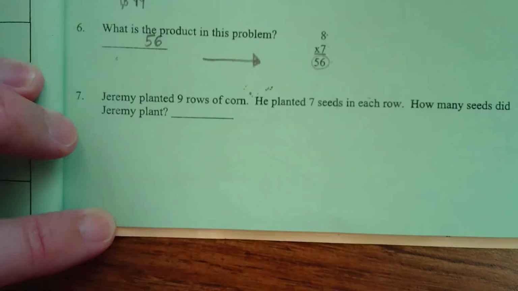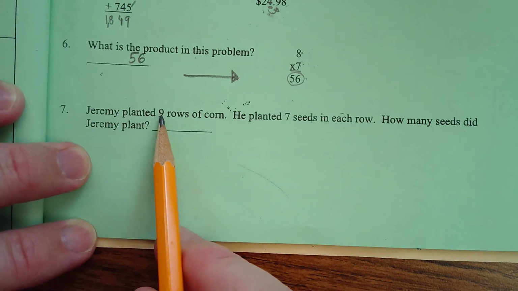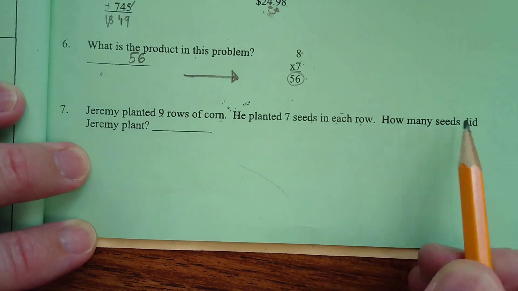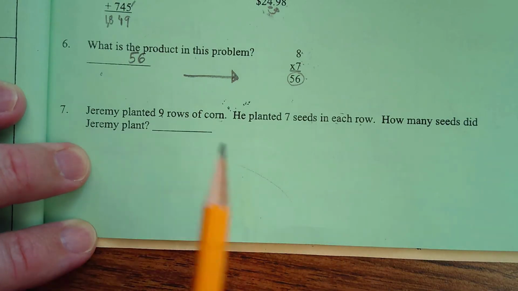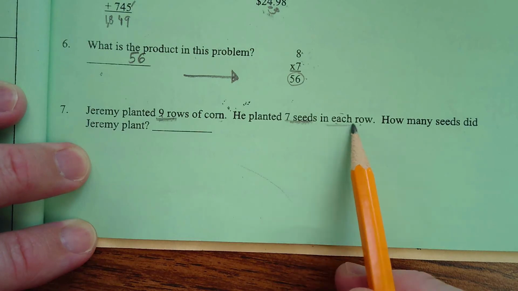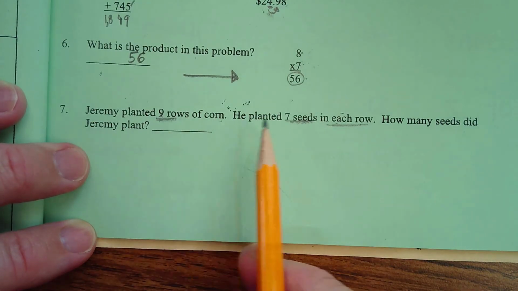All right, last one we have. Jeremy is planting some corn. He planted 9 rows of corn. He planted 7 seeds in each row. How many seeds did Jeremy plant? Okay, so 9 rows, 7 seeds. Whenever you see this like in each row, that usually tells us we're doing some multiplying. And sometimes if you see in each, then it's divide. But yeah, so 9 and 7.